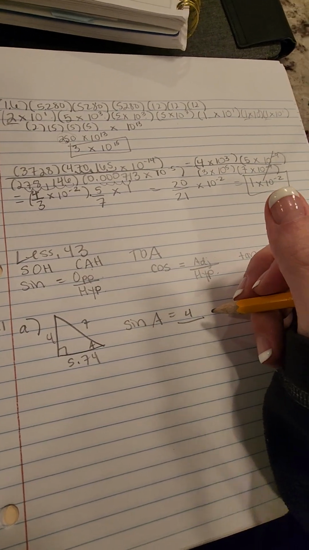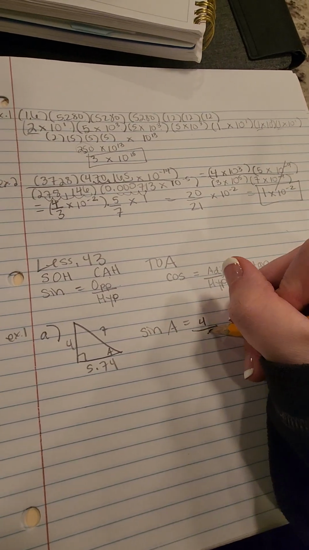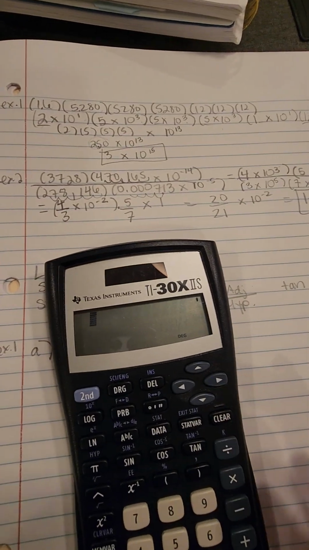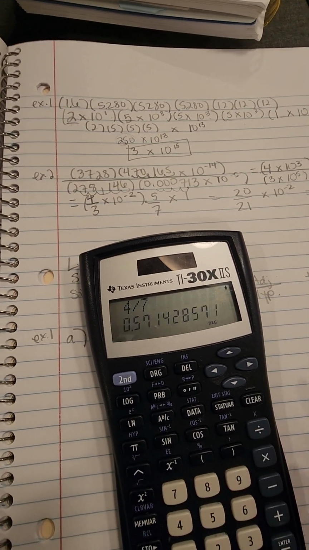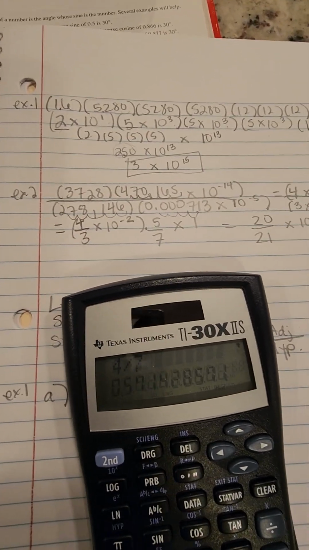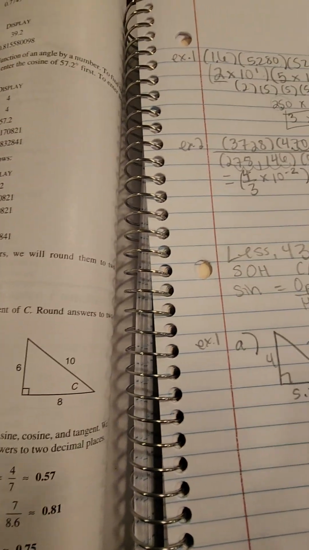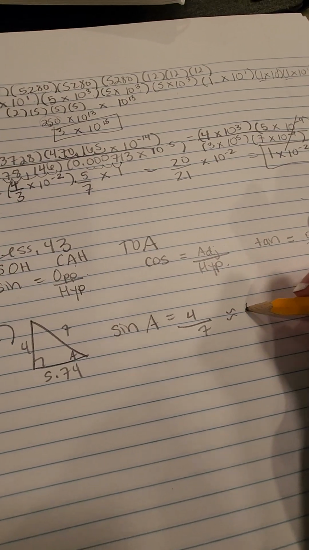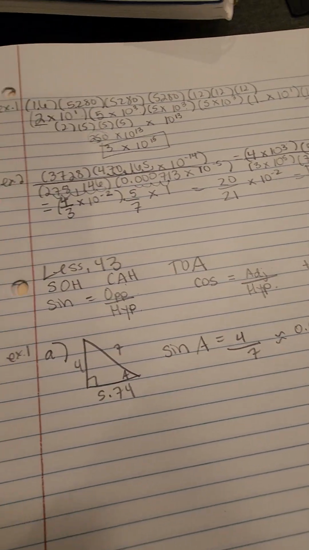I spoke wrong, which is 7. So what I do is come to my calculator. 4 divided by 7 is 0.57 approximately. So I'm going to do wavy equal signs, 0.57. Okay?